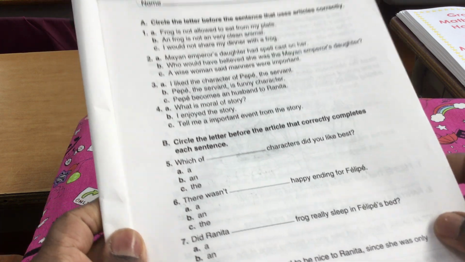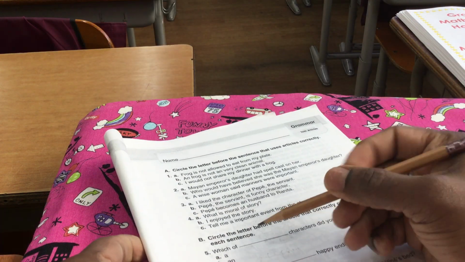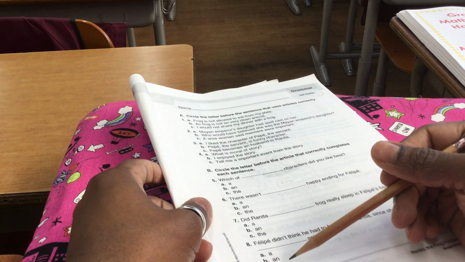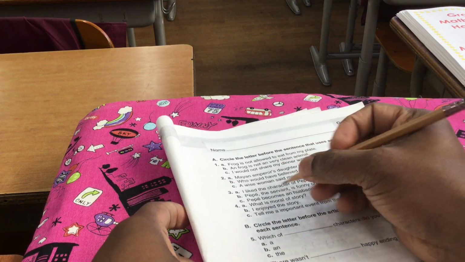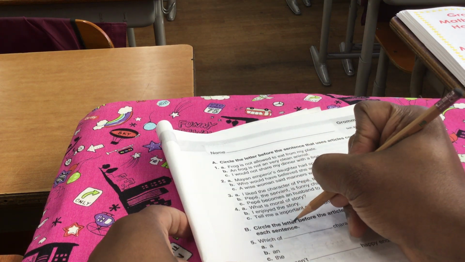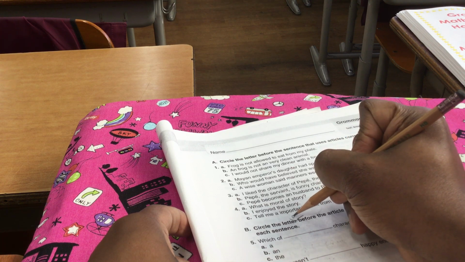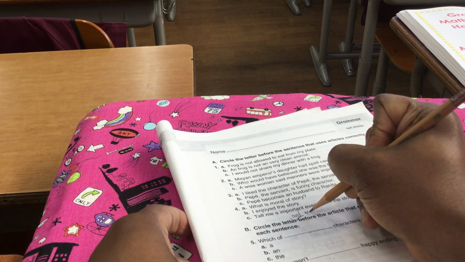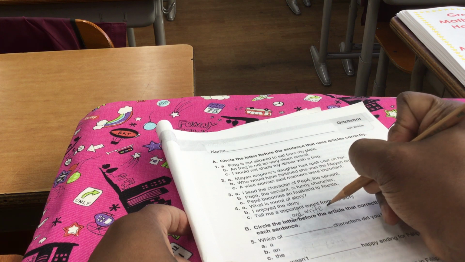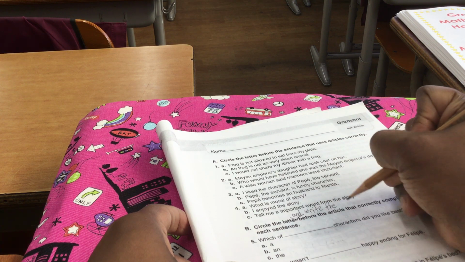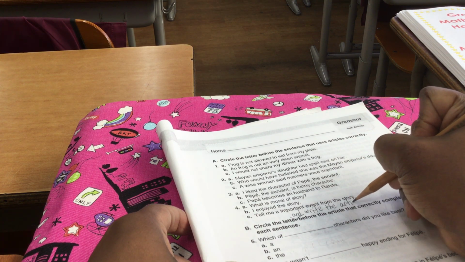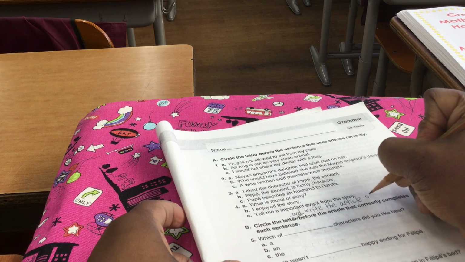I'm going to change the directions a little bit so you can get 2 points for numbers 5 to 8. Circle the letter and write the article on the line.